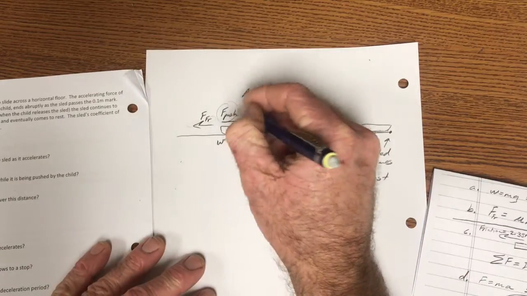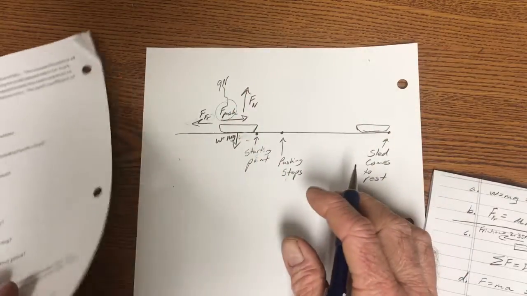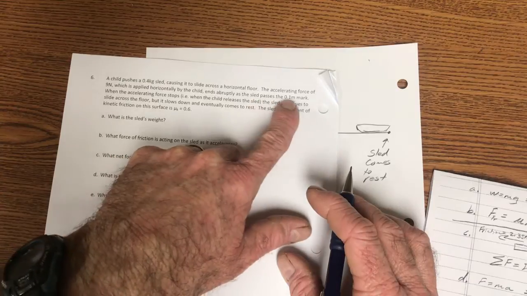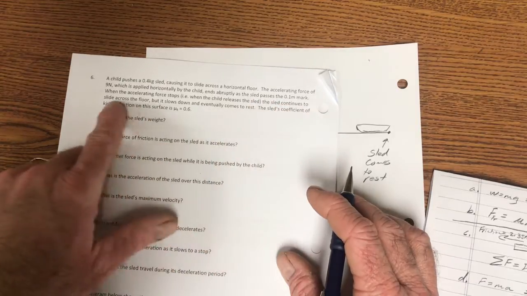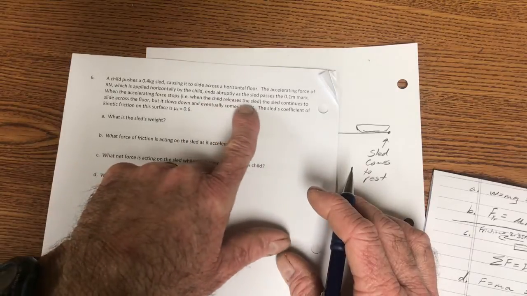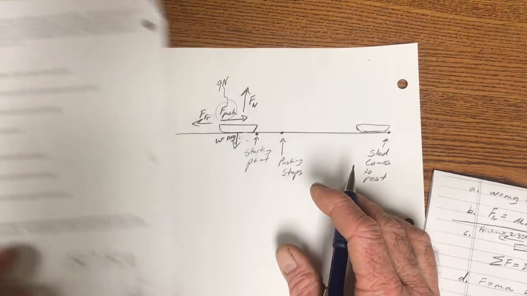So just write 9 newtons in there. It ends abruptly as the sled passes the 0.1 meter mark. When the accelerating force stops, i.e. when the child releases the sled, it continues to slide, but slows down and comes to rest.